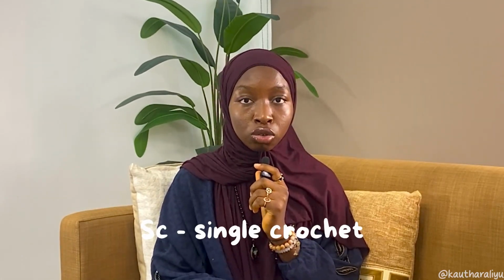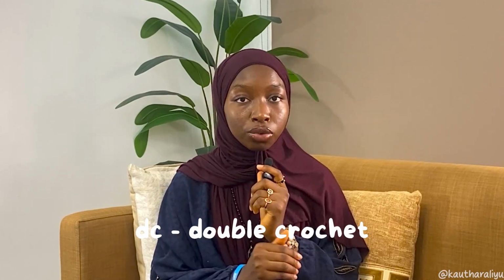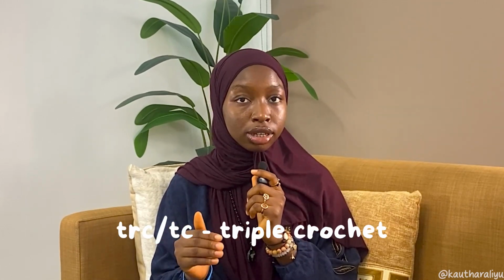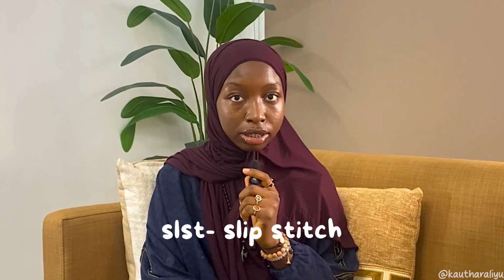Crochet patterns use shorthand to make instructions easier to read, but it can seem like another language at first. Here are some of the abbreviations you see: SC, single crochet; HDC, half double crochet; DC, double crochet; TRC or TC, that's triple crochet; CH, chain; and SLST, slip stitch.